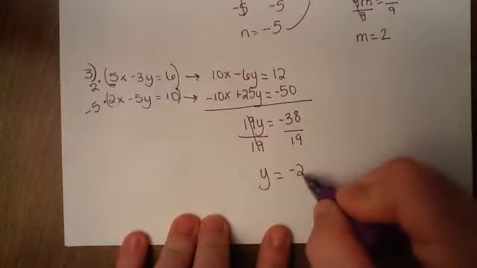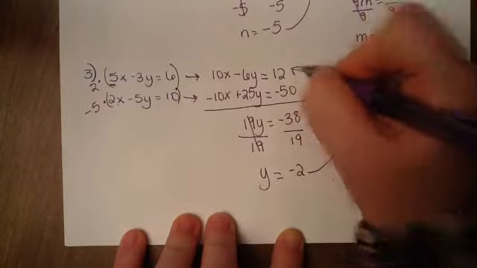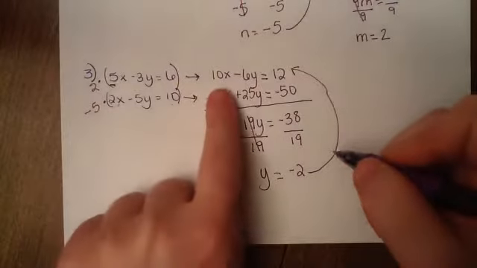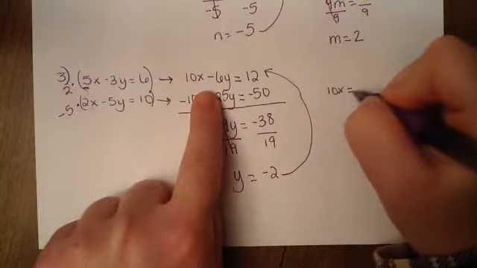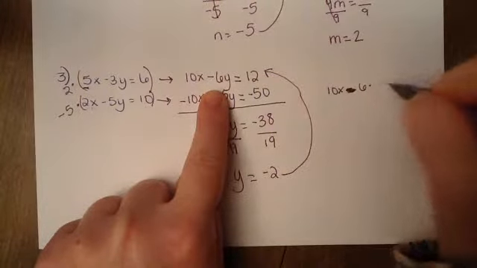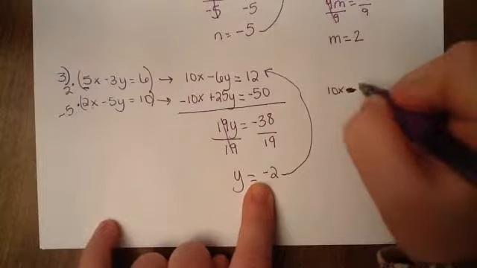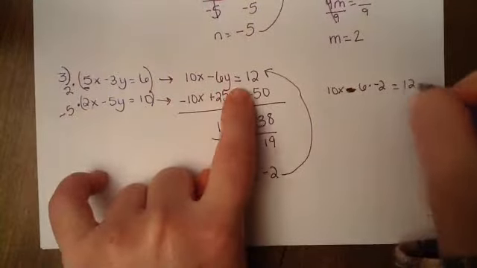Now that we know what y is, how do we find x? Plug it back into the top. So I'm going to rewrite this. 10x minus 6 times y, which is now -2, equals 12.